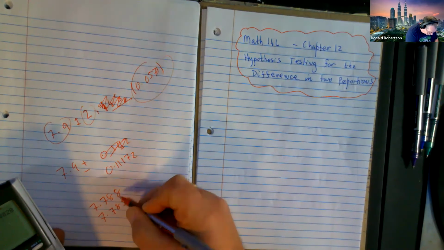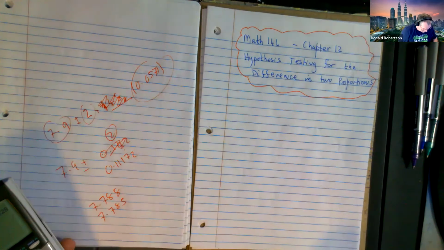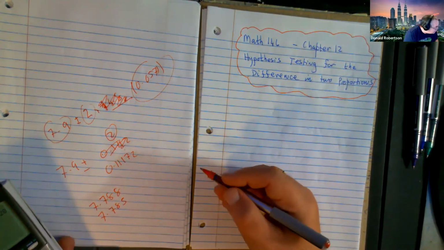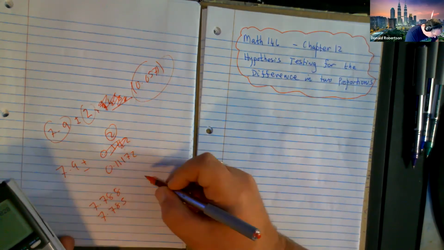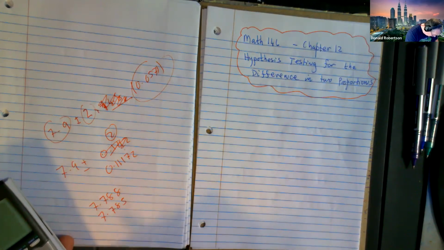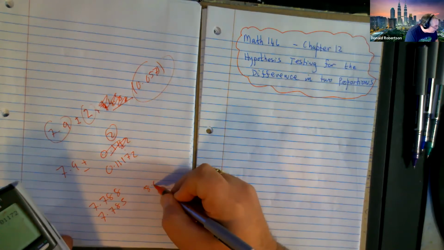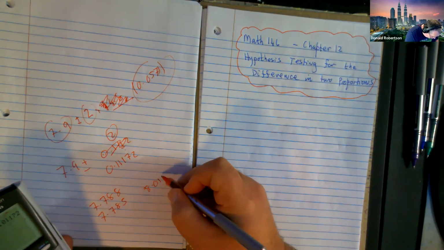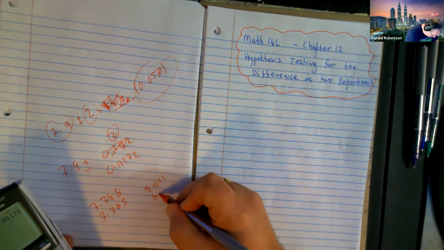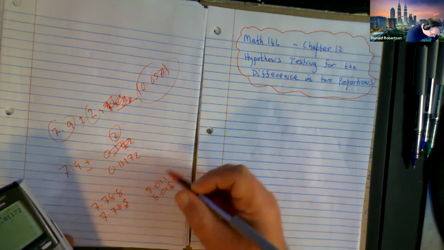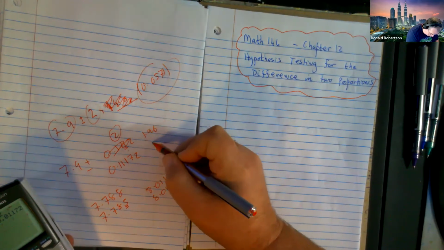7.785 is probably caused by using a 2, not using a 1.96. So that's totally what they got. And then if you add these together, which is 7.9, add 0.11172, you get at the other extreme 8.011, and they say it's 8.015. So that little discrepancy is caused by a 1.96, I think, instead of a 2.